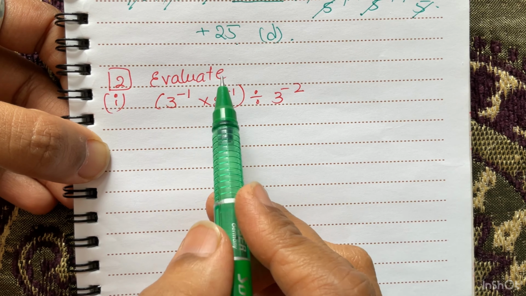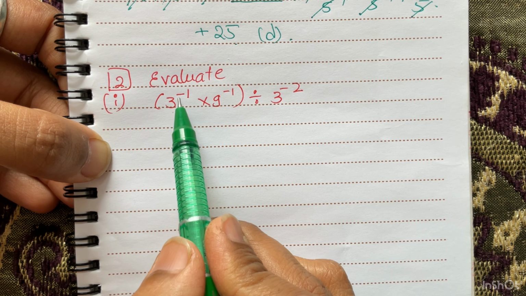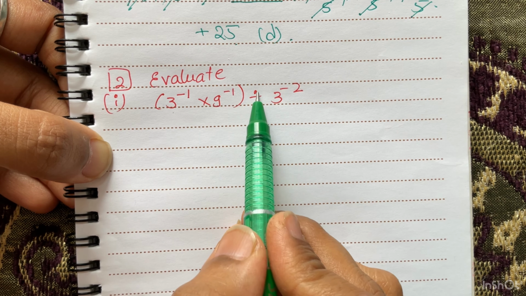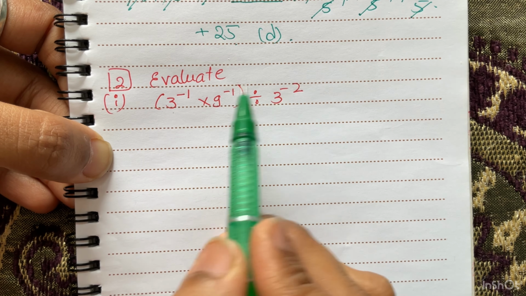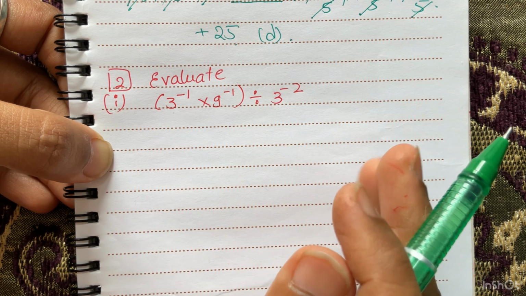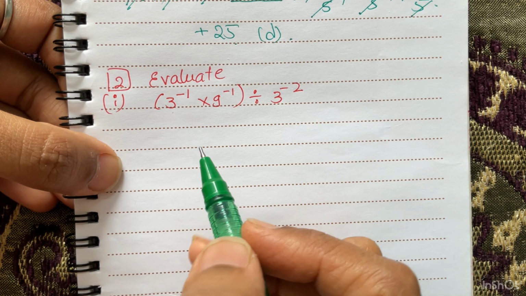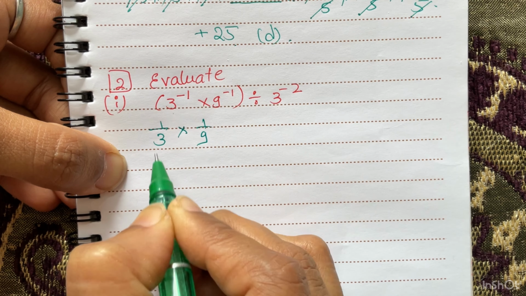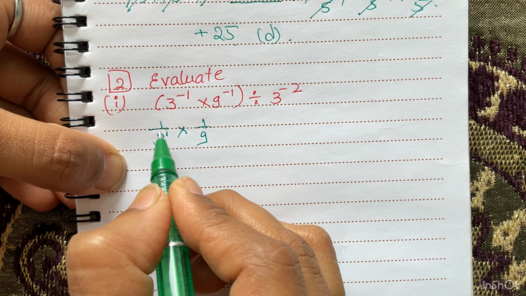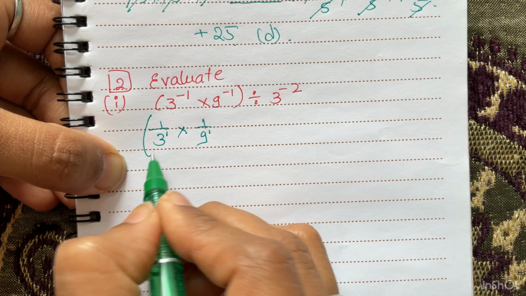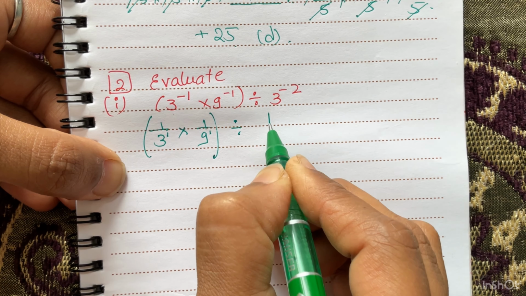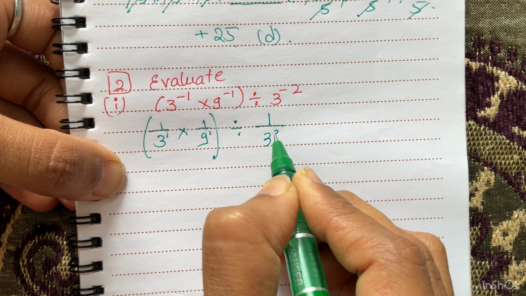Now second main, evaluate. In that, the first question is 3 raised to the power minus 1 into 9 raised to the power minus 1, bracket complete, divided by 3 raised to the power minus 2. Again, as you can see here, all the powers have negative signs. First we have to make them positive, so for that we have to do the reciprocal, right? It's not necessary to write 1 here. If you don't write it, it remains 1 only. Don't forget to write the bracket. Division sign as it is, and this we will write 1 by 3 raised to the power 2.